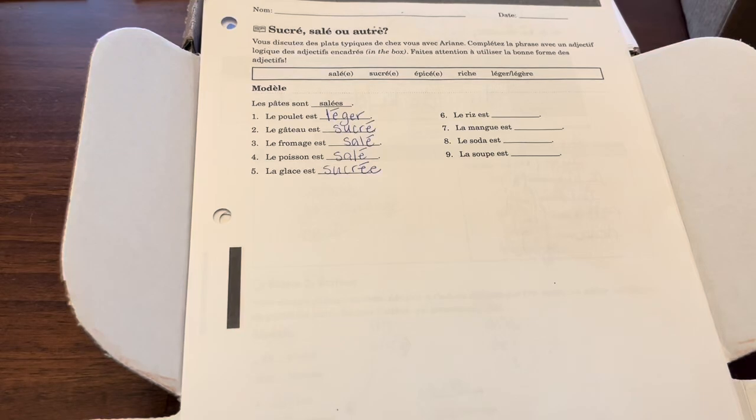Bonjour, français 2. So sorry that you're having to learn like this again for a second day. I do have strep throat, so I'm hoping taking an extra day will help me be able to come back on Wednesday, tomorrow.